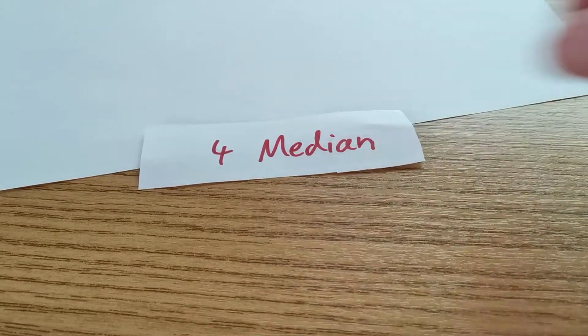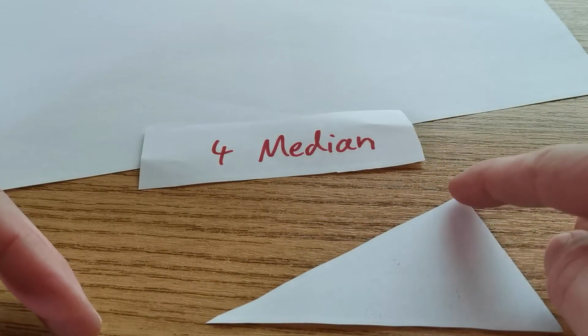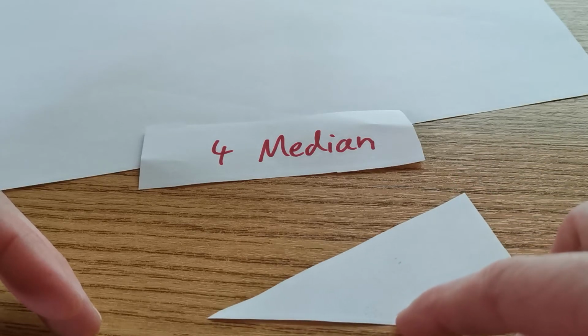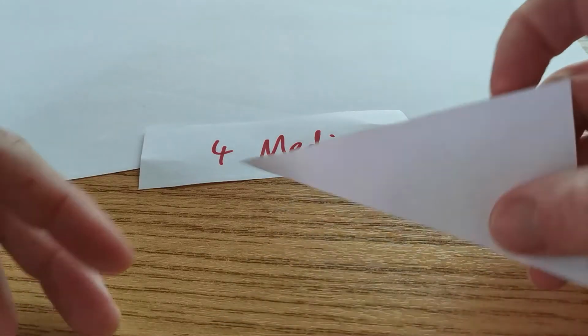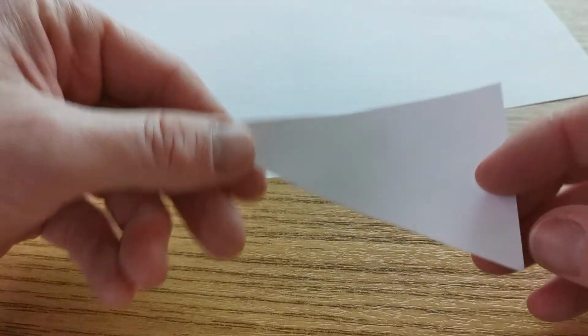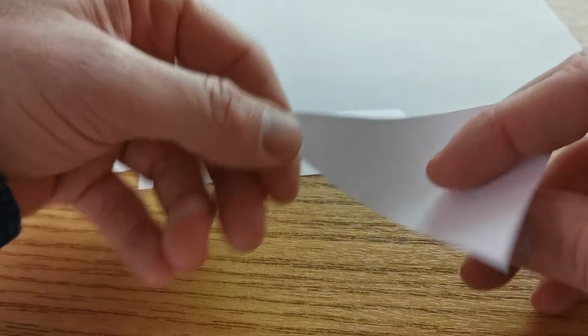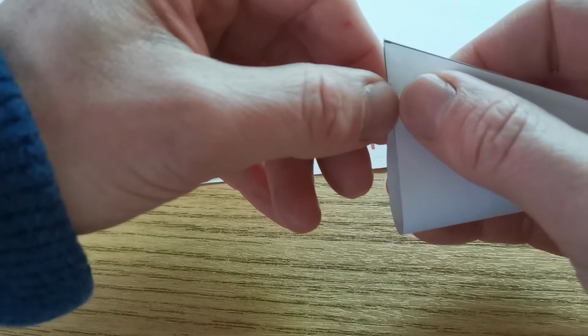And then the last fold I'm going to look at, which is possibly the trickiest fold of the four of them, is the median. So a median runs from any vertex and goes, it doesn't go perpendicular, from any vertex to the midpoint of the side opposite. So the first thing I'm going to do is find the midpoint of the side opposite by just folding along corner to corner. So I'm going to draw the median from this vertex to this side. So fold along corner to corner, like so.